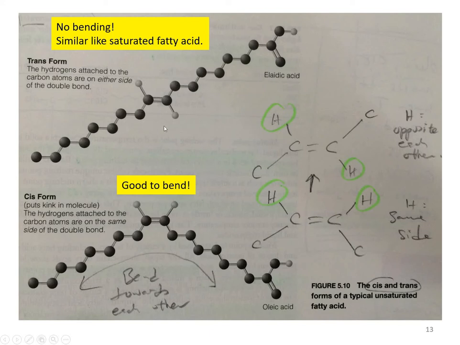So this is trans form. You see it is straight. Remember, this is unsaturated, but it is straight, i.e. it's like saturated fatty acids. Meaning, it's not that good for health. So there's no bending.